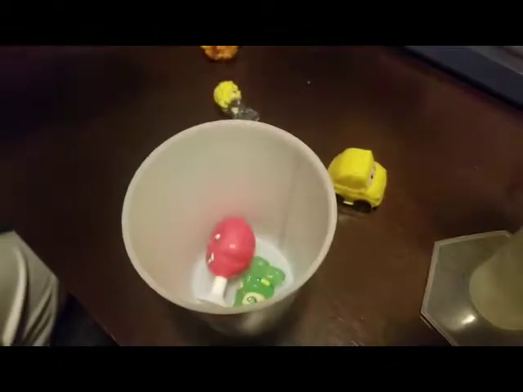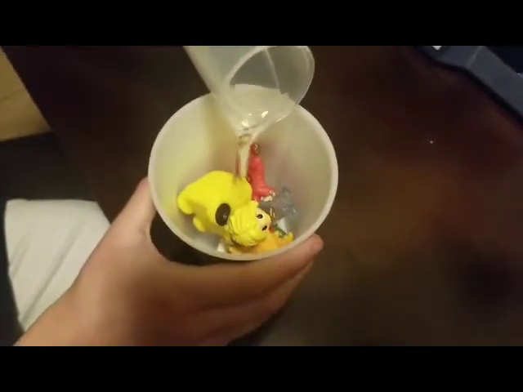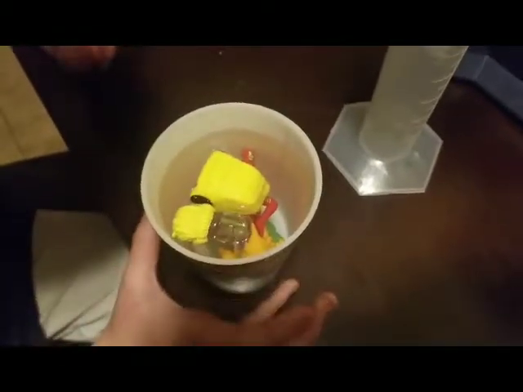So what you have to do now, you're going to be using a Batman cup, a holographic Batman cup. So put the figures in there. Can I put them one at a time? Just stick the figures in a cup, it doesn't matter. Alright, now take that water. All that 250 needs to go in there. Alright, so there's Ryan.